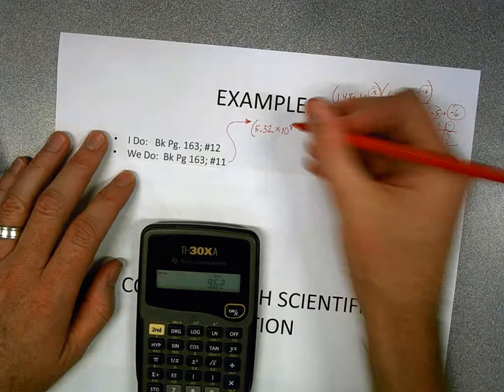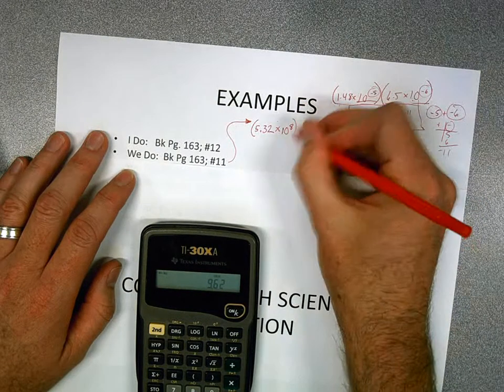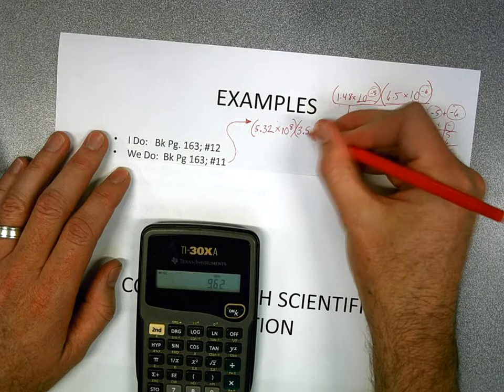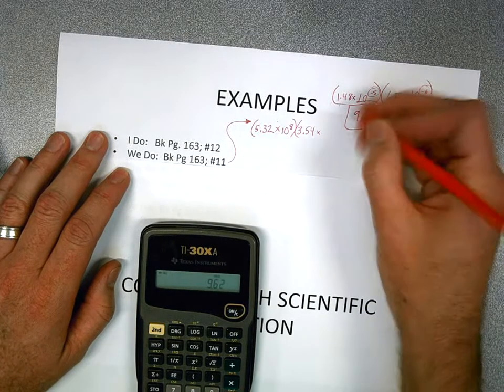Times 10 to the 8th. Okay, that is multiplied with 3.54 times 10 to the 3rd power.